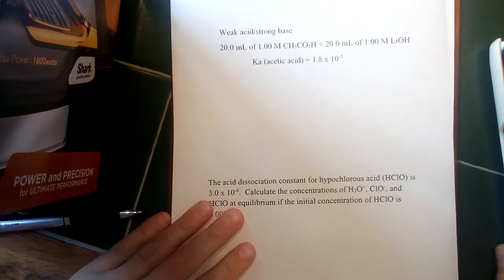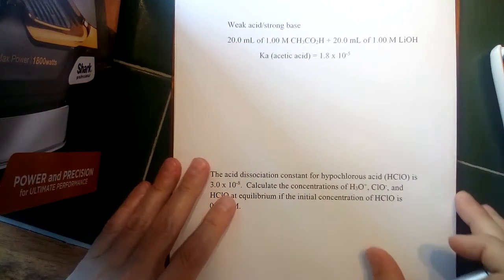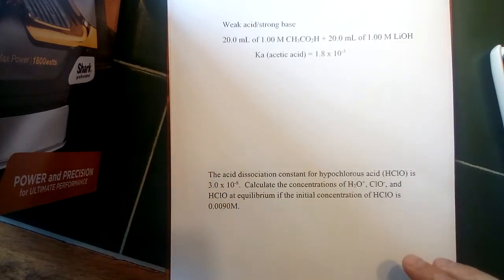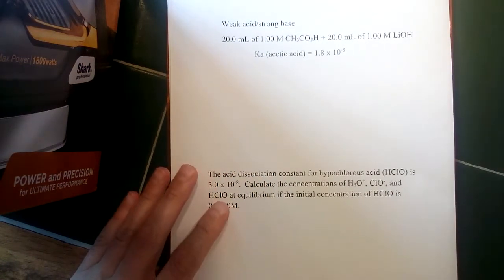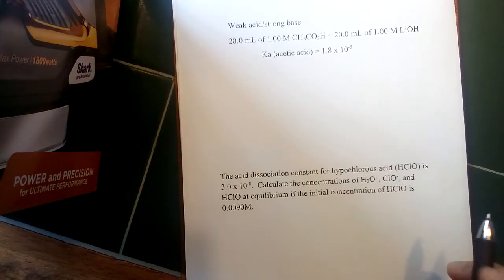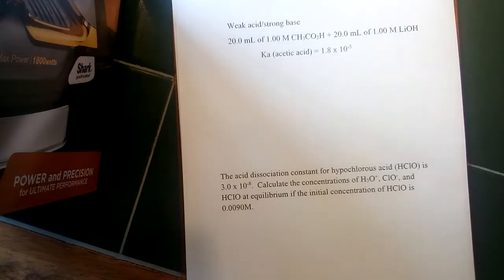Okay, now we'll see a fairly similar type of problem when we have a weak acid reacting with a strong base. We just need to be careful about Ka, Kb. Are we calculating hydronium? Are we calculating hydroxide? That sort of thing. So 20 mils of CH3CO2H, that would be acetic acid here.